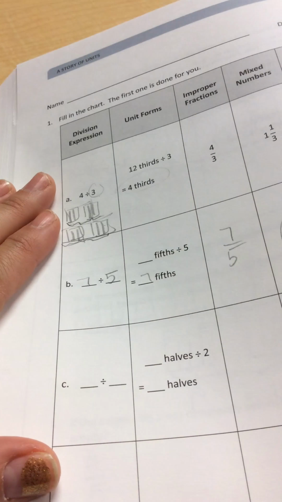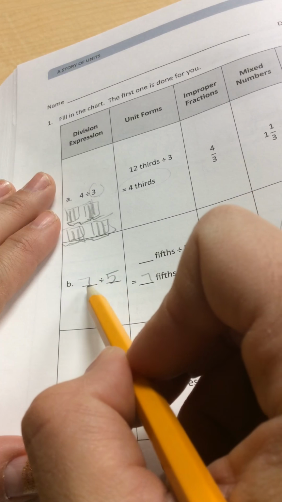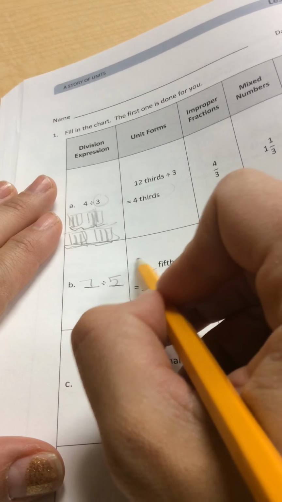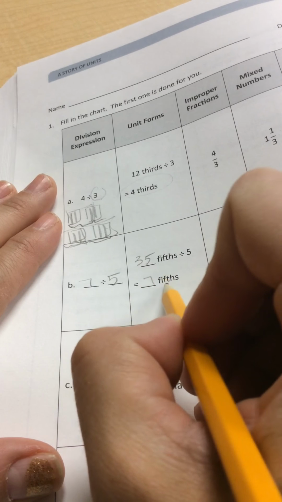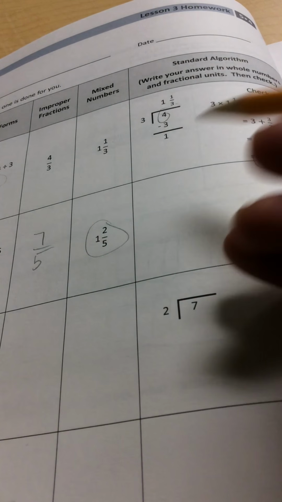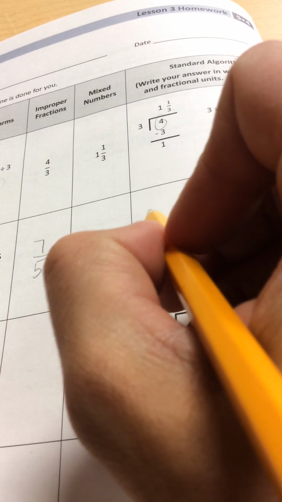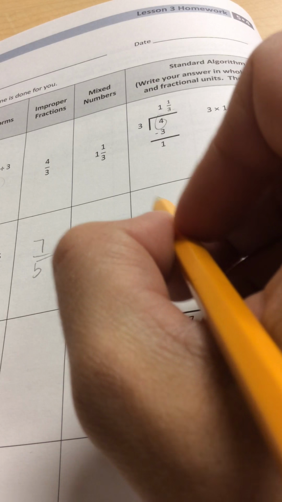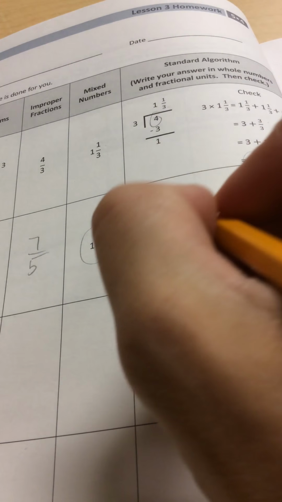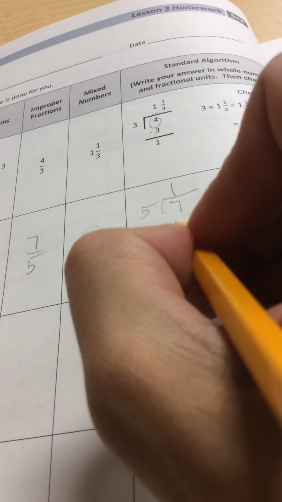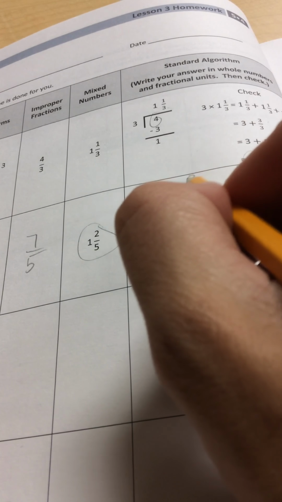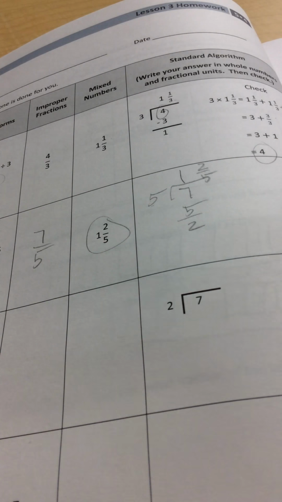divided by 5. Now, if I take 7 pieces and divide them up into fifths, I'm going to have 35 fifths. So 35 fifths divided by 5 is 7 fifths, so that all checks out. And then when we go over here, we're going to say that we have 7 divided by 5. So 5 goes into 7 one time. 1 times 5 is 5, with 2 left over. And we're talking about fifths, so we have 2 fifths.